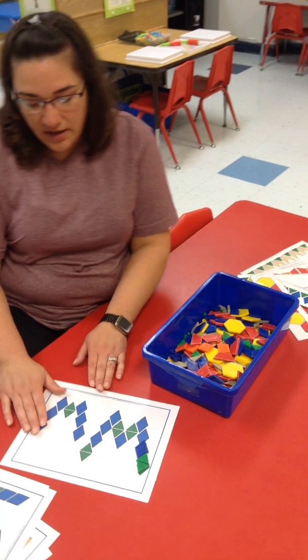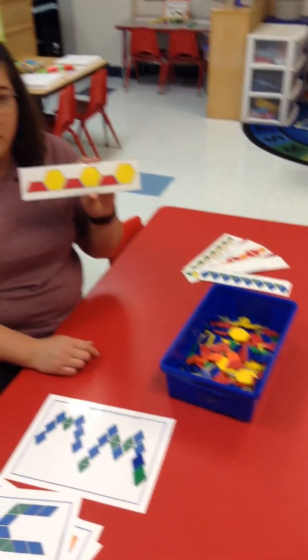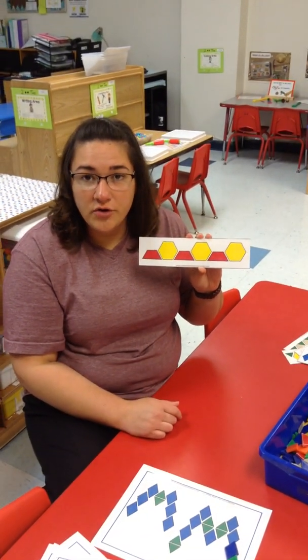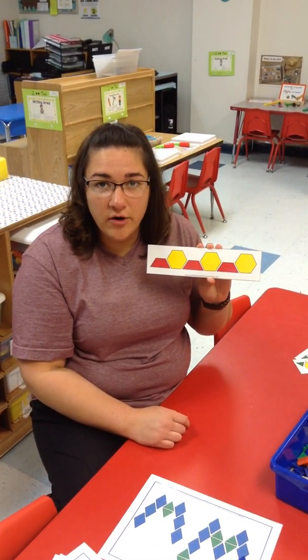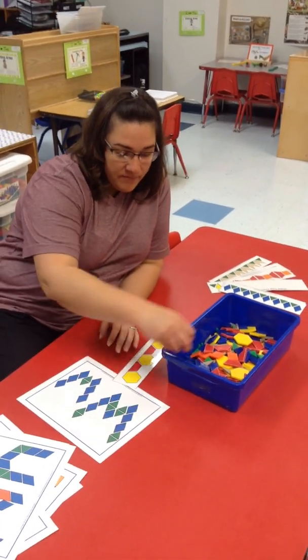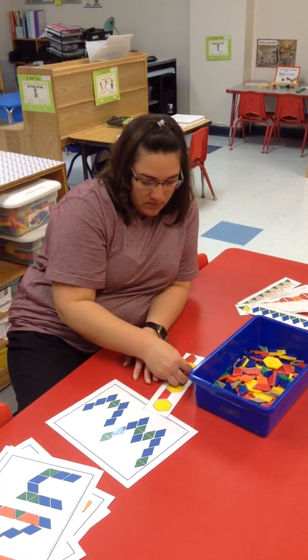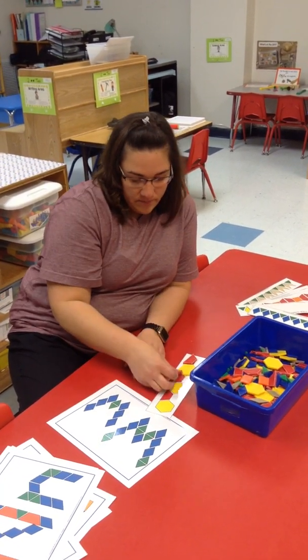Now, I know some of you may not have these mats at home, so another thing you can do is make a pattern. Here are pattern cards, or you can draw your own, or your mom or dad can draw a pattern card, and then you can take your shapes that you made or you may have, and make the pattern on your pattern card.